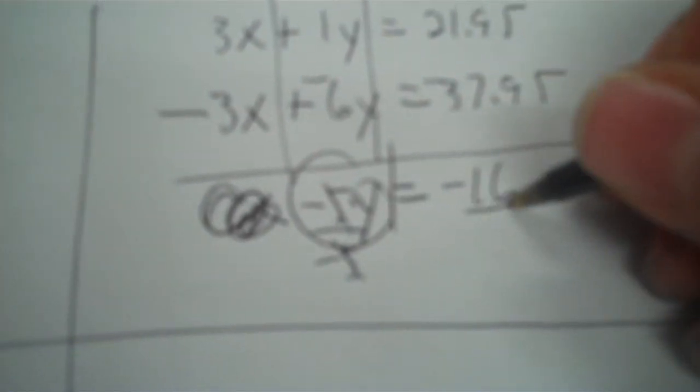Okay, you got the same right there, you just got to make one of them into a negative. But then the 6y is negative, and so is the 37.95. So I have 0x. Then I take 1 plus negative 6, it's negative 5y. And I take the 21.95 plus the negative 37.95, and that's negative 16. So it all ends up good, because I'm dividing by a negative. That always results in a positive.